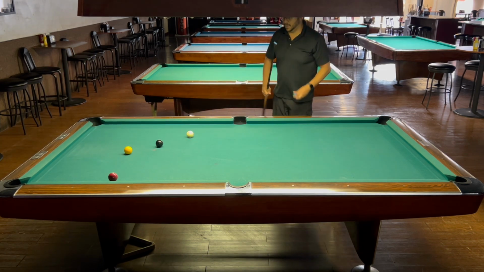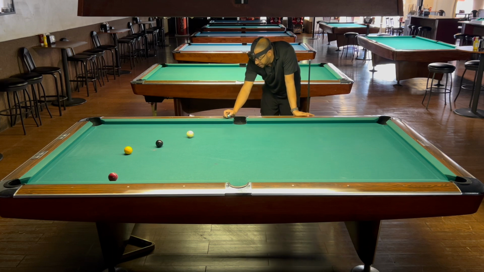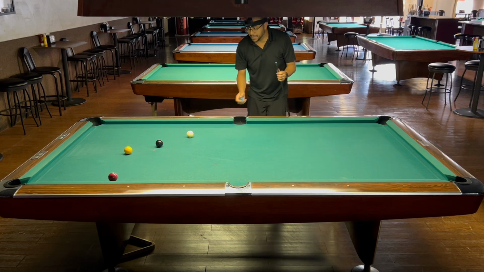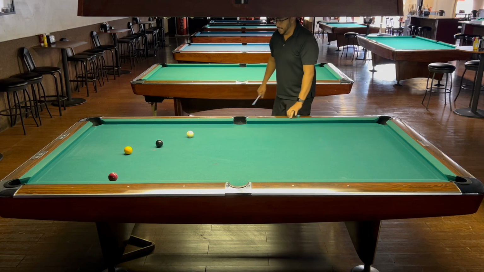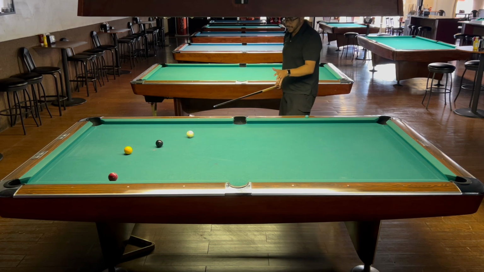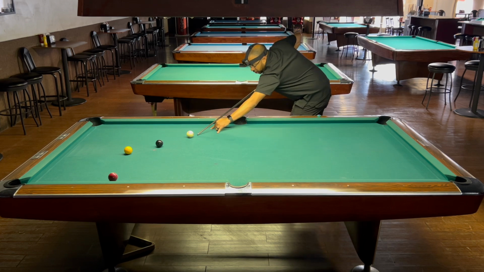All right, so this might be a little bit close to make this jump shot pretty simple, but we're gonna do it anyway from this distance, and we're gonna see. And again, the point that I'm making is that you don't have to hit it this hard. So I'm gonna shoot it one time, just kind of firm, and watch what happens with the cue ball.